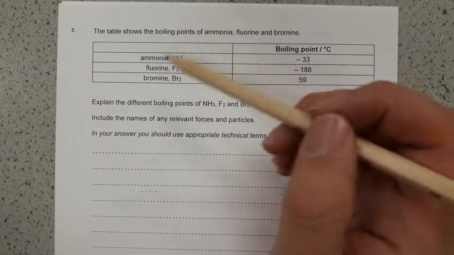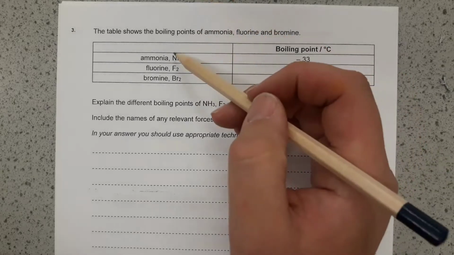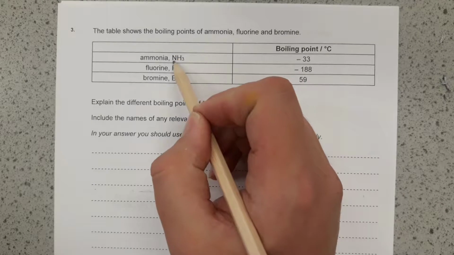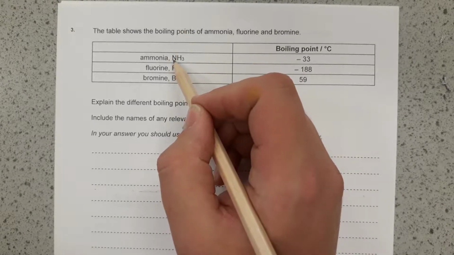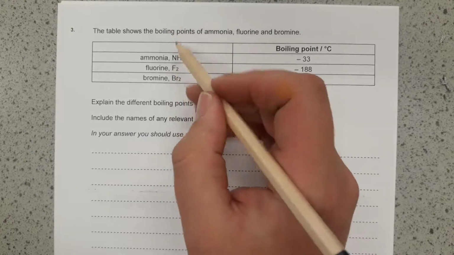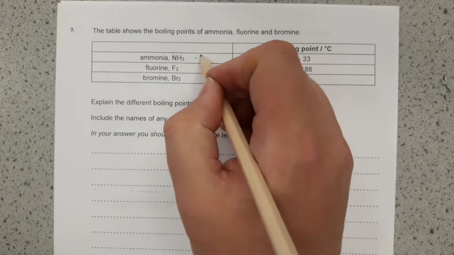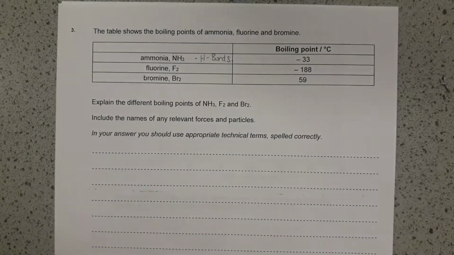A hydrogen bond is the attraction from a lone pair on a highly electronegative element from one molecule to the hydrogen of another. Now, nitrogen is definitely highly electronegative, okay? It's the third most electronegative element on the periodic table. We've definitely got a lone pair as well on that nitrogen. So in here, I'm going to have hydrogen bonds between the molecules of ammonia.